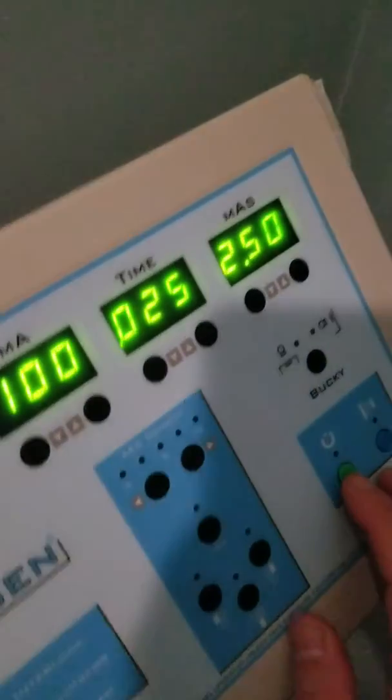Make sure the collimator is wide open, like it is, both in terms of width and height. Okay, so we're going to do our prep and expose.